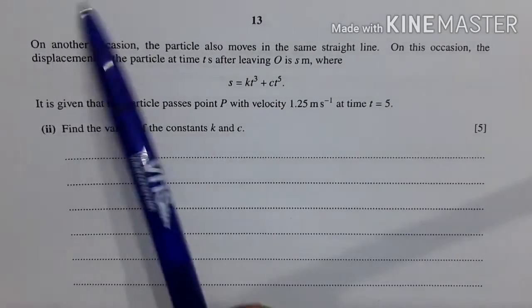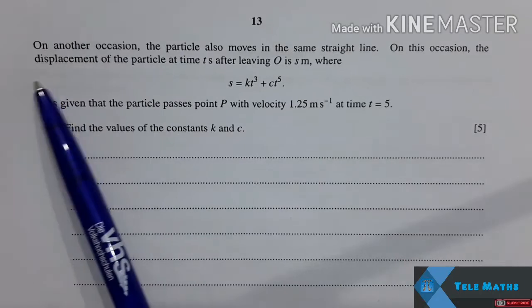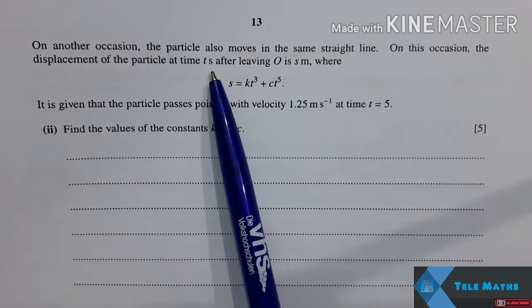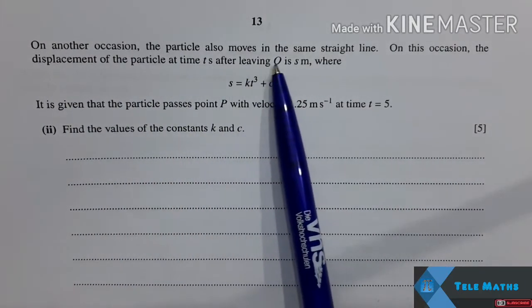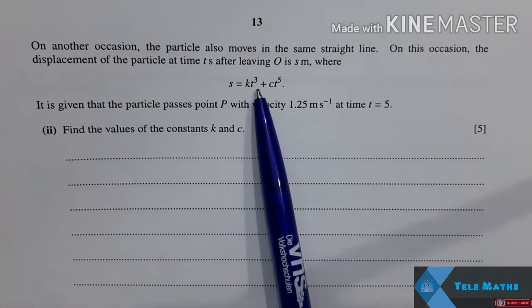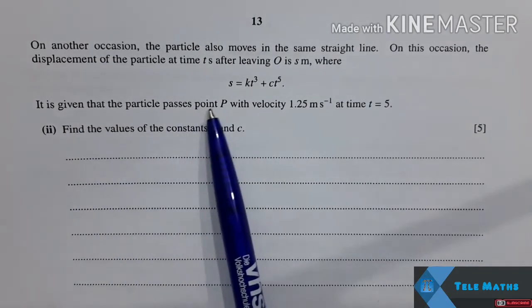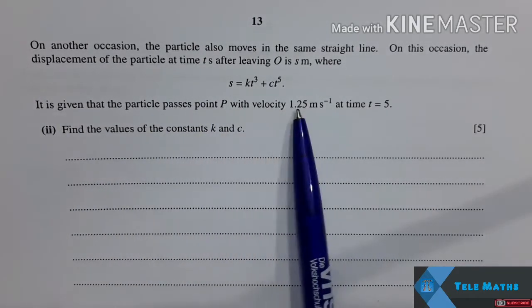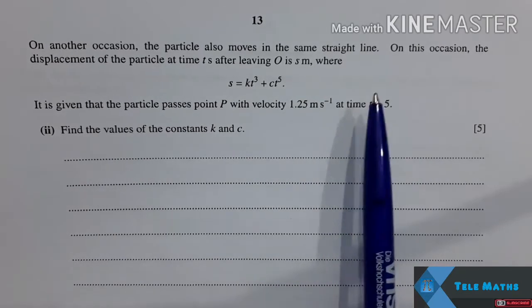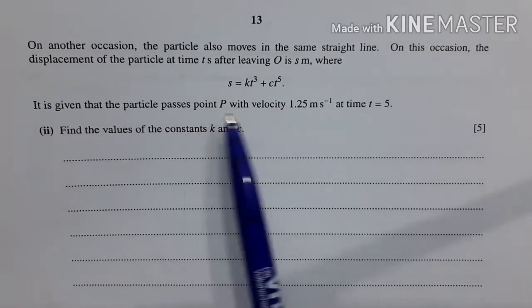Part 2. On another occasion, the particle also moves in the same straight line. On this occasion, the displacement of the particle at time t seconds after leaving O is s. So we are given s. s is equal to kt cubed plus ct to the power 5. It is given that the particle passes point P with velocity 1.25, the velocity at P at time t. Find the values of the constants k and c.